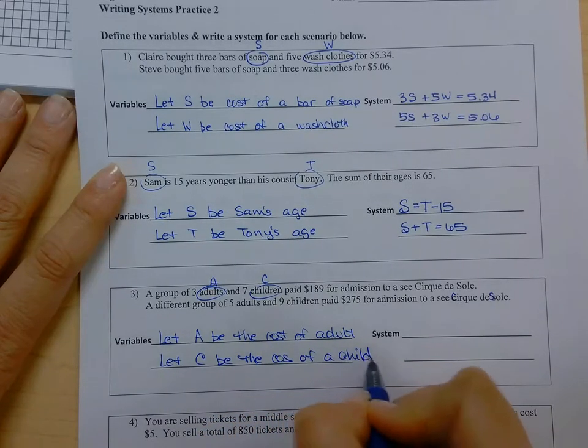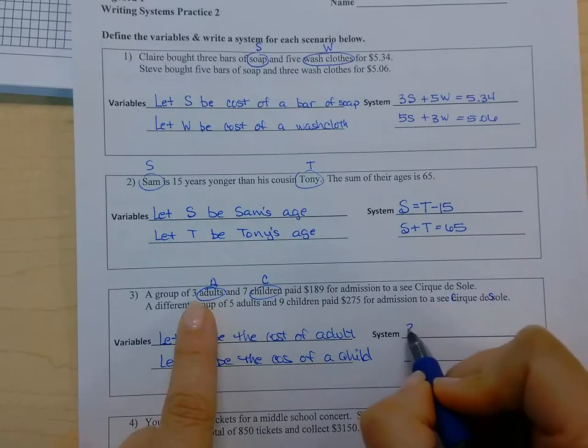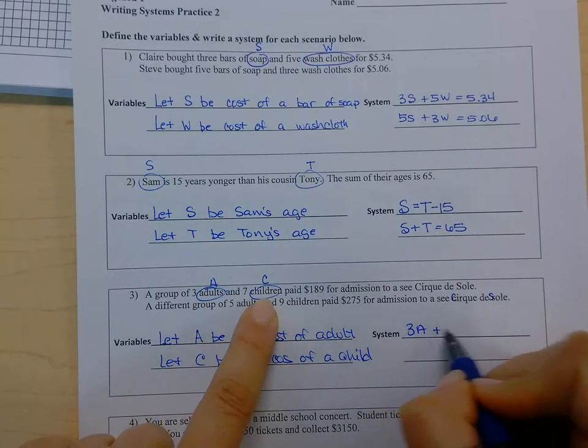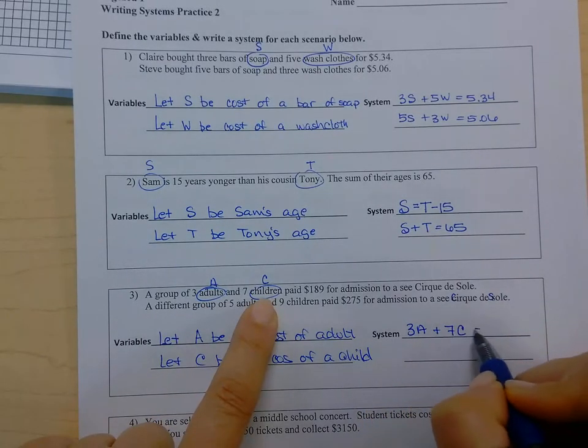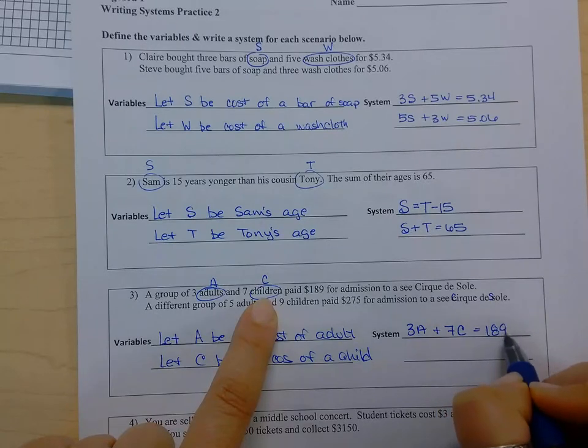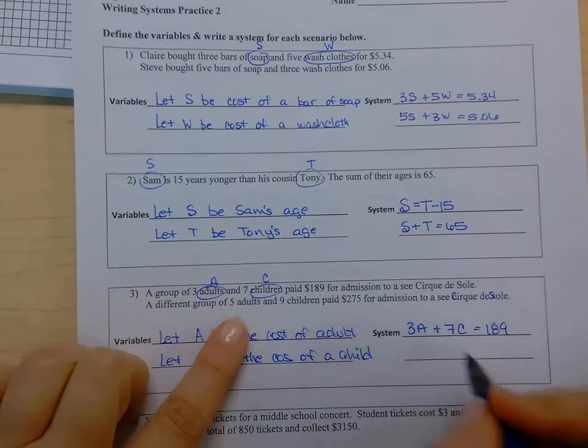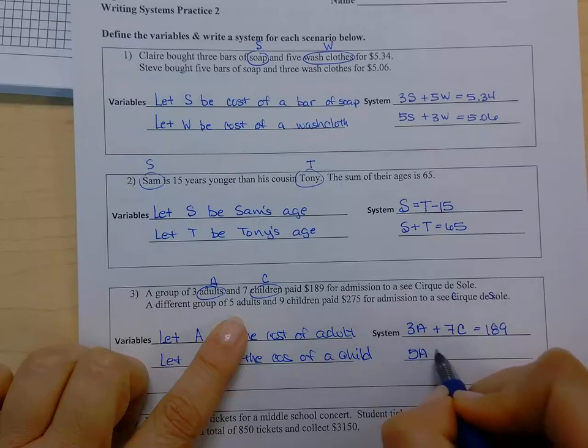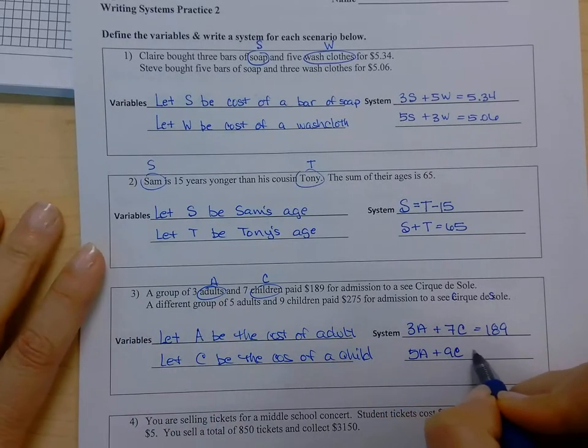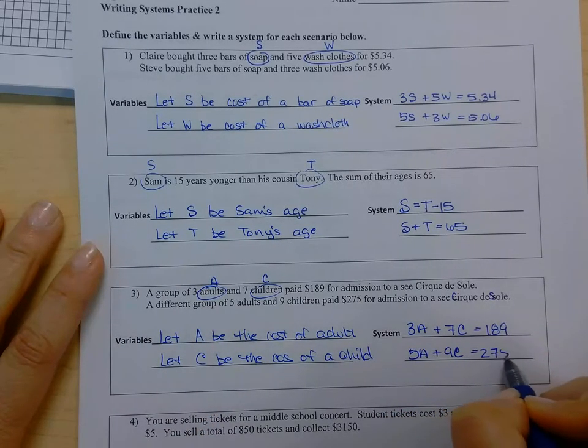And these equations go straight across. 3 adults and 7 children paid $189, and that's my equation. And 5 adults and 9 children paid $275.